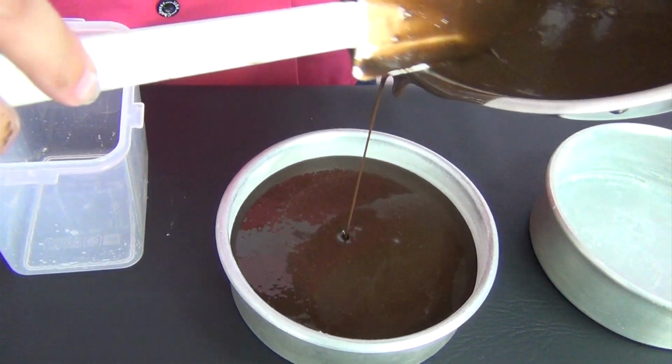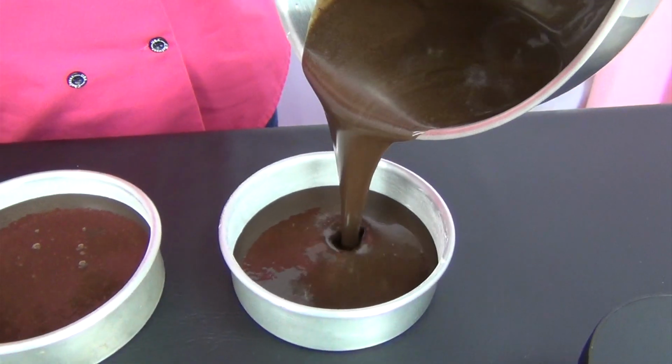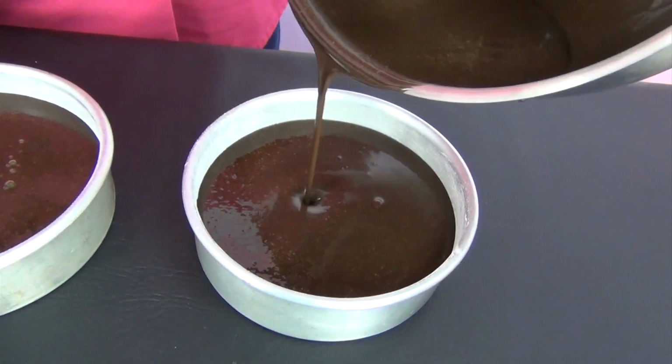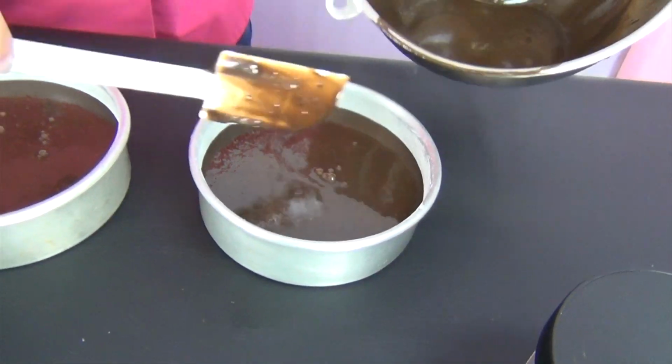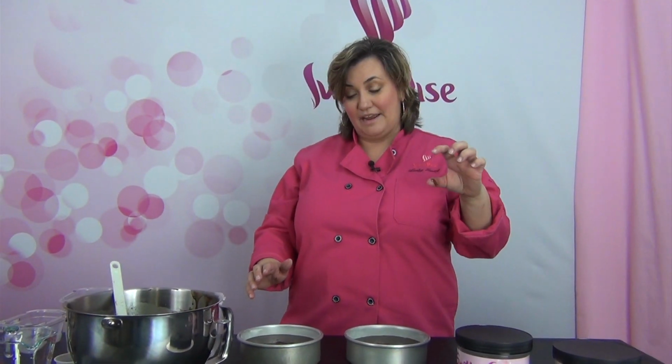I always like to go to about 2/3 full. I really like for my cake batter to rise above the top lip of the pan. And I use that top lip of the pan once it's baked to kind of level it. That way I know all of my cakes are exactly the same height.